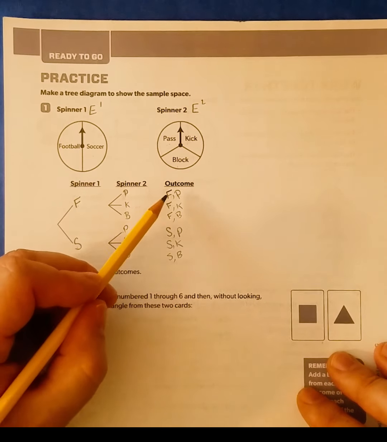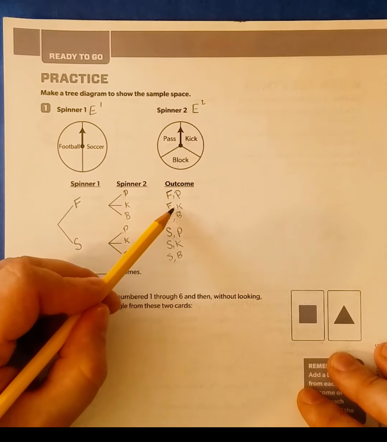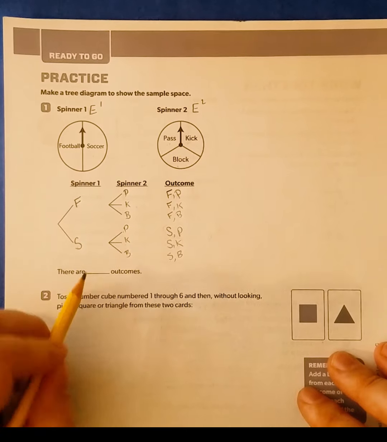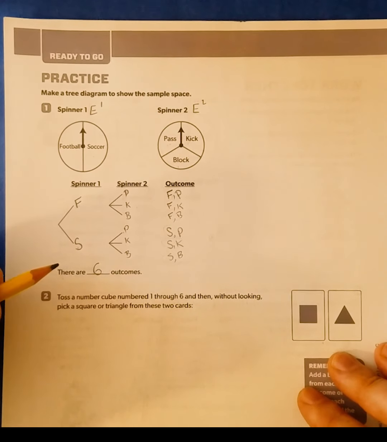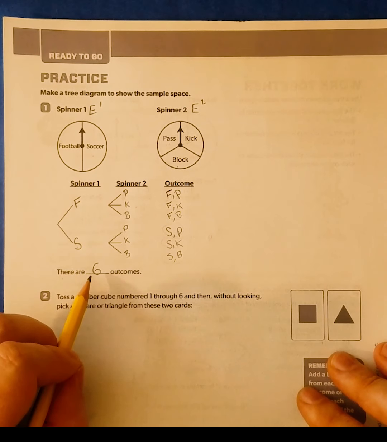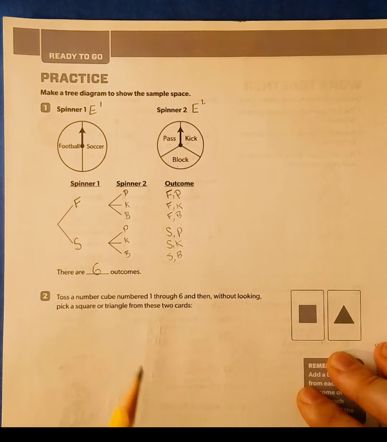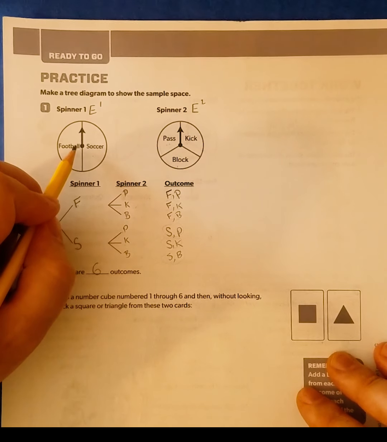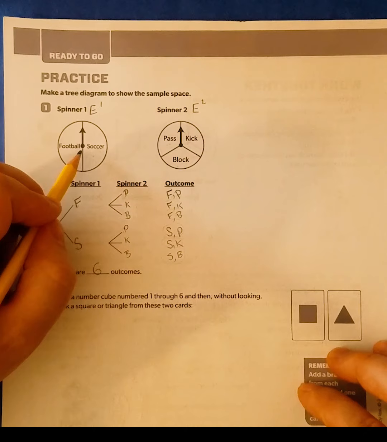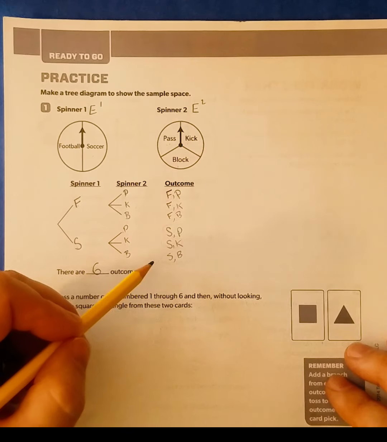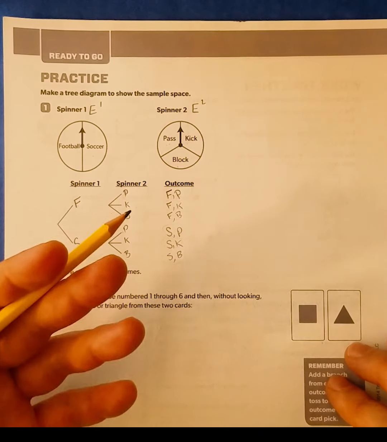How many different outcomes are there? 1, 2, 3, 4, 5, 6. There are 6 outcomes. That's all we had to do, was find the number of outcomes. Another interesting way to do that is multiplying probabilities. And this is the shortcut that I mentioned before, and it cuts down on the work. This is a good way for you to understand where the numbers come from.